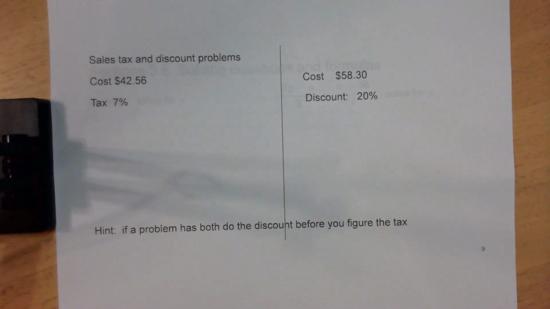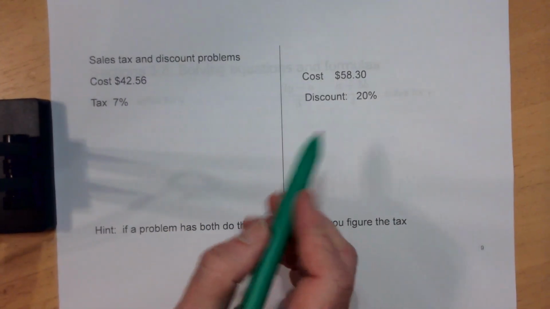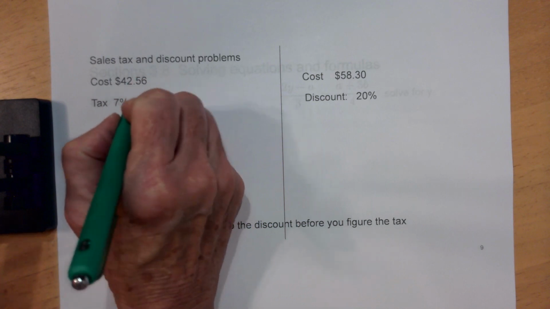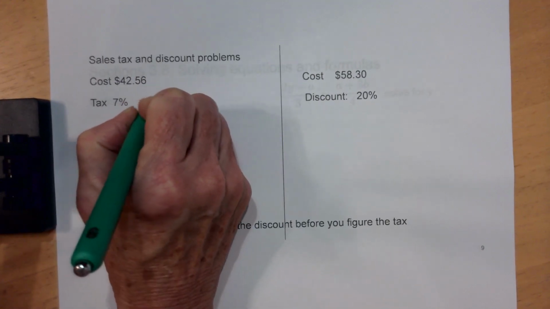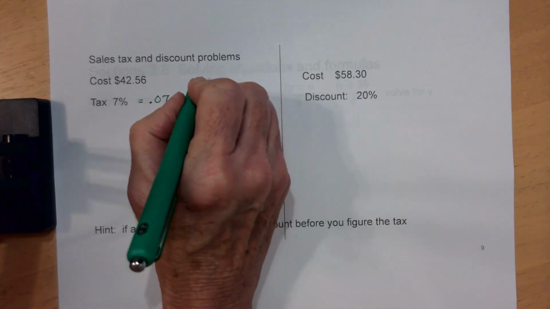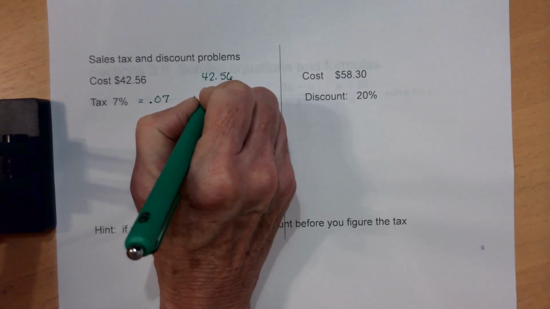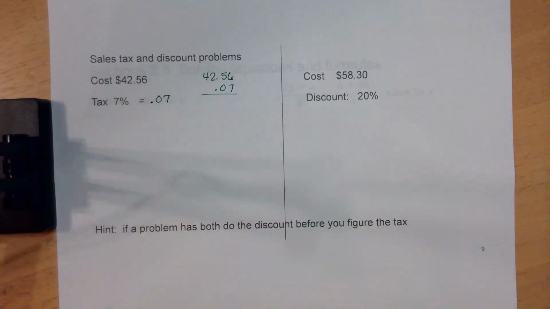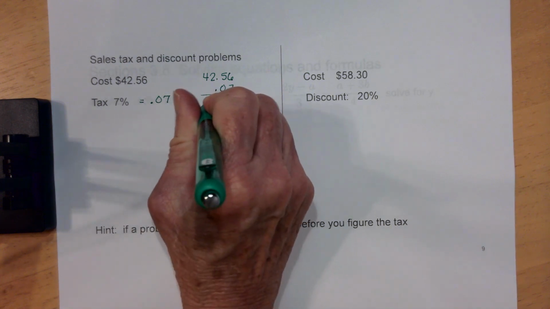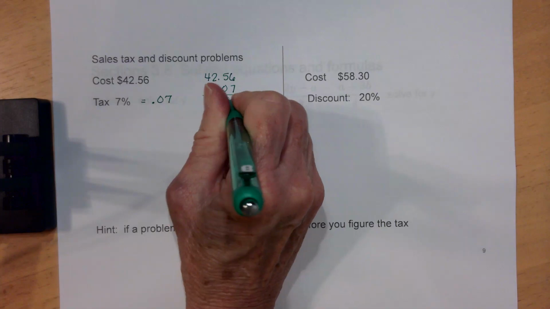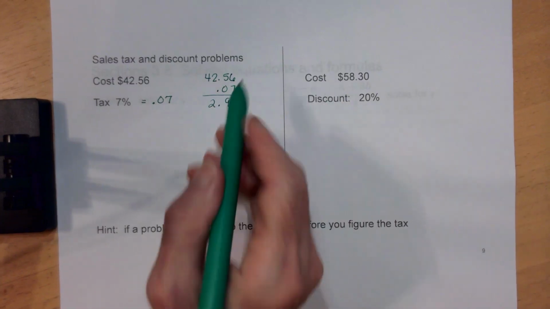Then on the same section, we had sales tax and discount problems. Now, if we have a sales tax, we have to change this to a decimal value to be able to do math on it. So we want to find the tax by going $42.56 times decimal 0.07. And on the test, on this section, you will be able to use a calculator. But just on this section, actually it's the percent of change forward. So this is going to round to $2.98. Remember, it's money, so you can only have two places after the decimal.